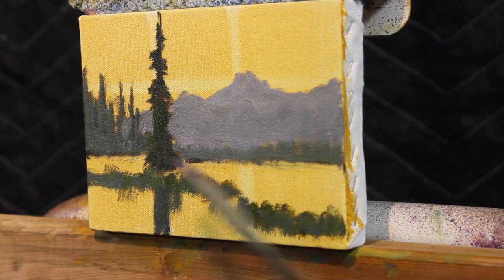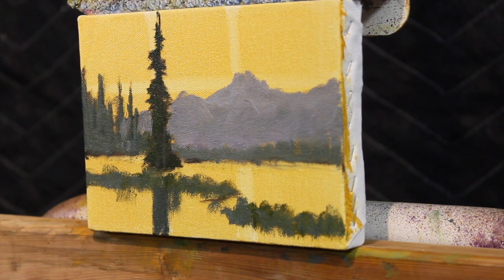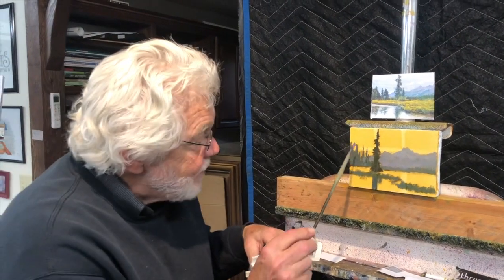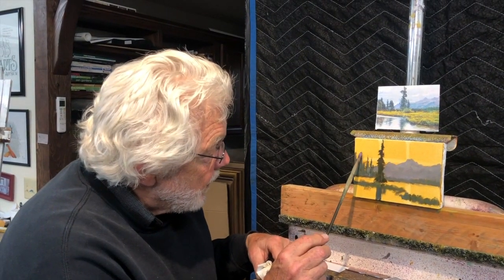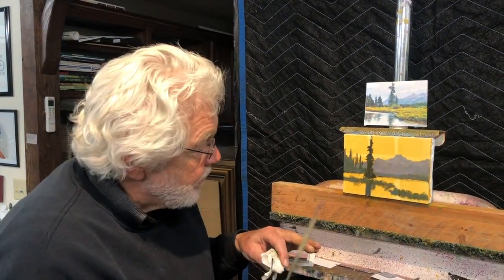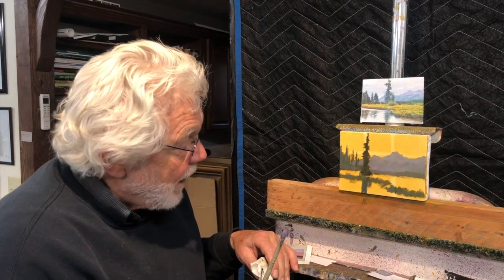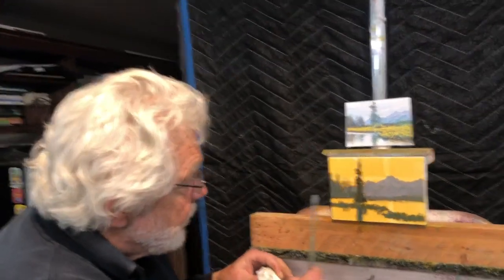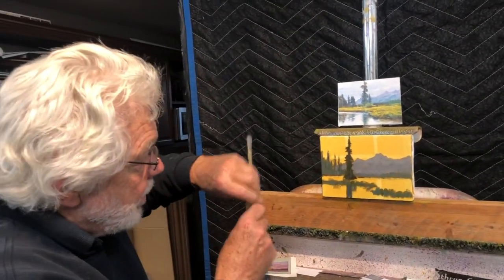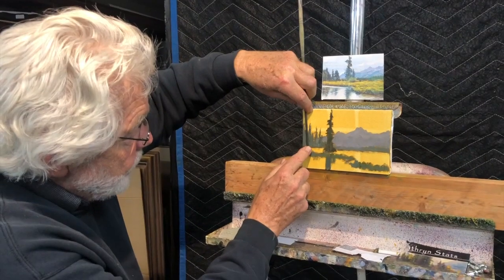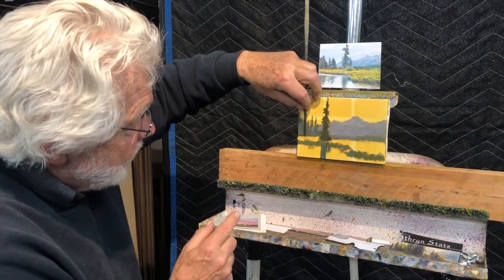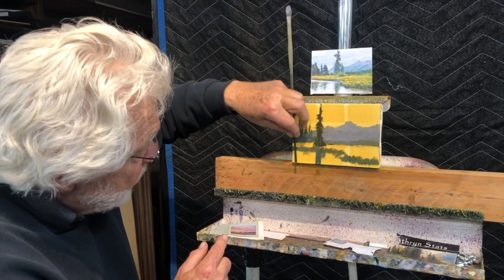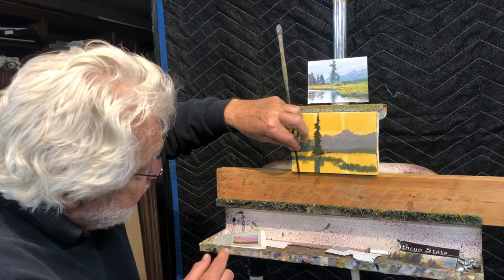Okay, now these trees back here, what do I do for reflections on those? See the height of this tree right here? Now you're going to find a lot of artists don't know anything about this. I've seen covers of art magazines with gross distortions of this. Okay, what I'm going to do is I'm measuring with my brush the height of that tree. Now I don't come down to the water line, I come down to the bottom of the tree.